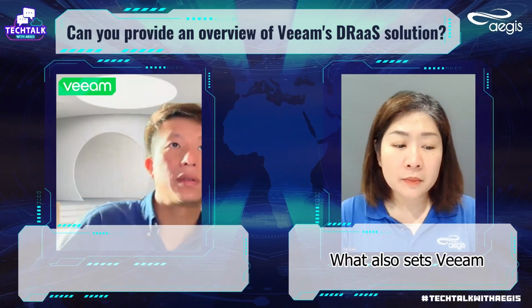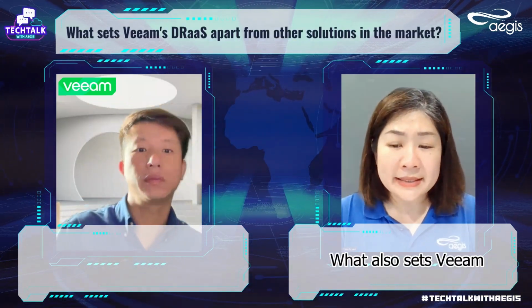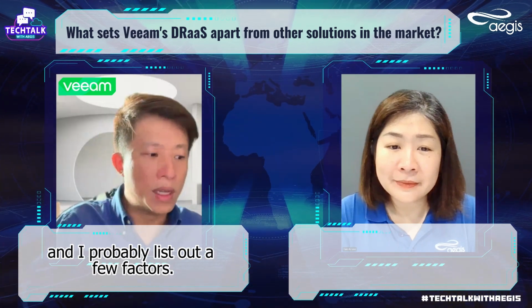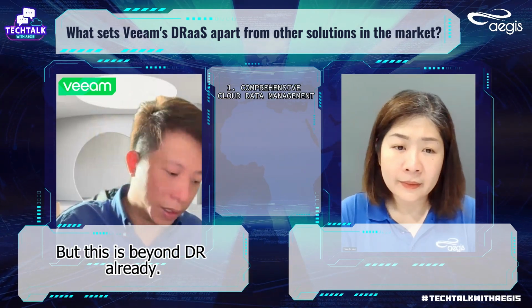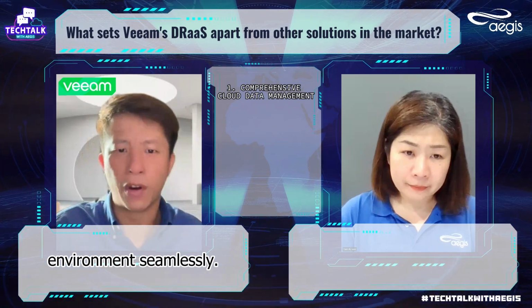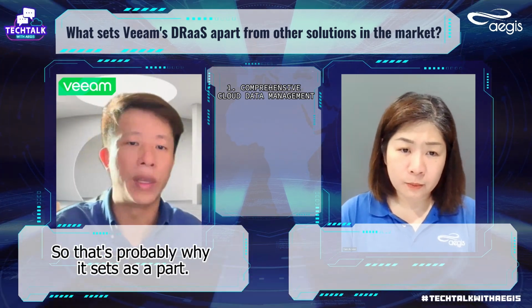Now, what also sets Veeam DRaaS apart from other solutions in the market? I'll list out a few factors. One of the key factors is that Veeam offers a holistic approach to data management. This is beyond DR already. Within a single platform, this allows businesses to manage data across hybrid or multi-cloud environments seamlessly. That's probably why it sets us apart.